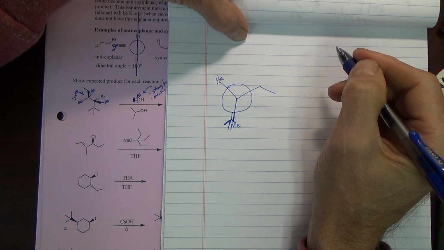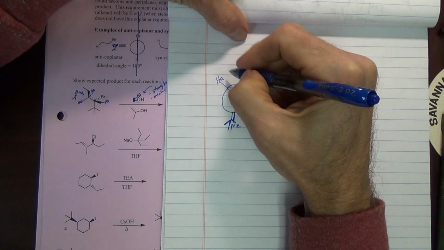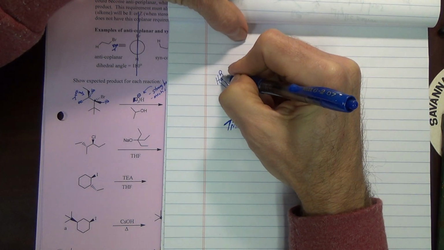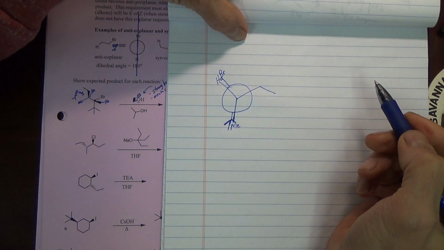I see a bromine to my left. It's actually eclipsed right behind that HA.